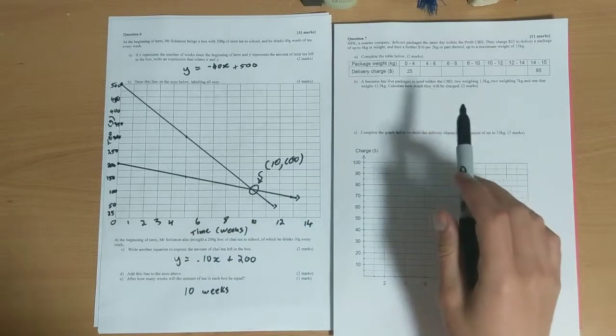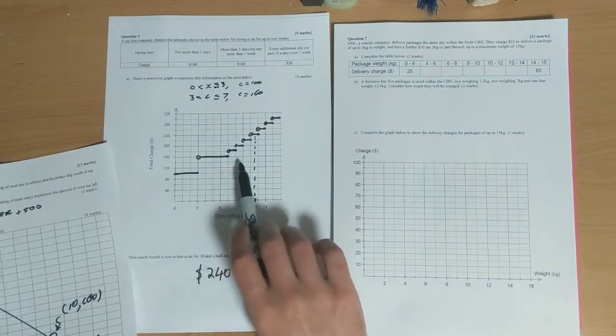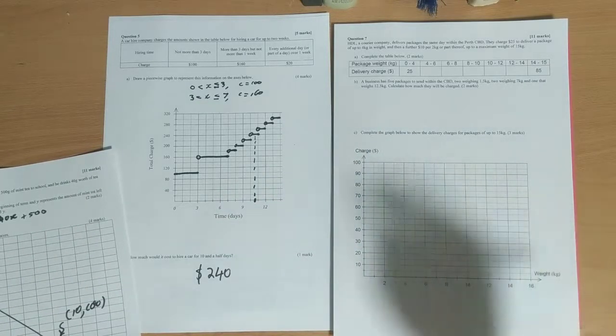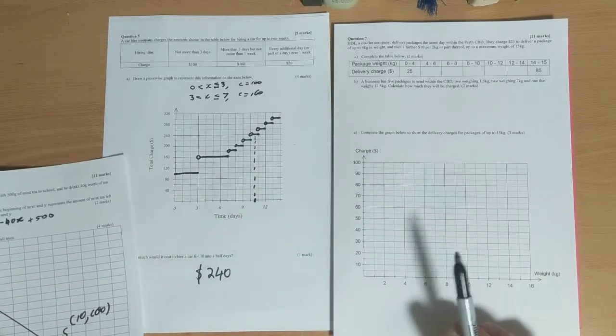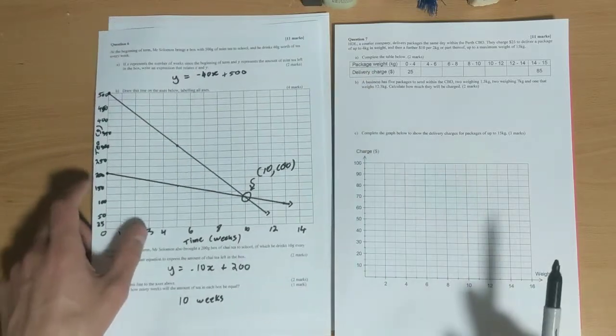So this is quite similar to that question that we had earlier, the one about the car hire company. It's going to be a piecewise function, which goes up in intervals. So we're going to use a lot of the same logic as we used before. Question A says complete the table below.